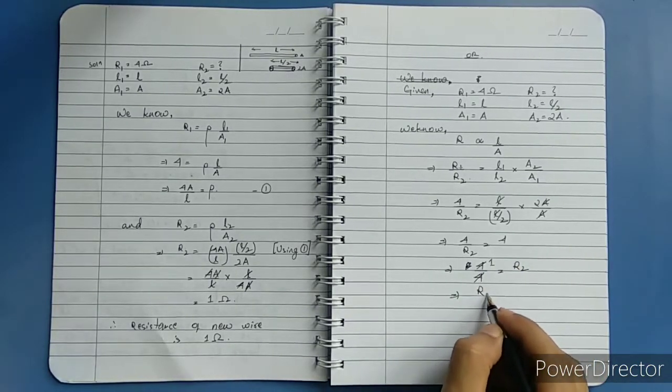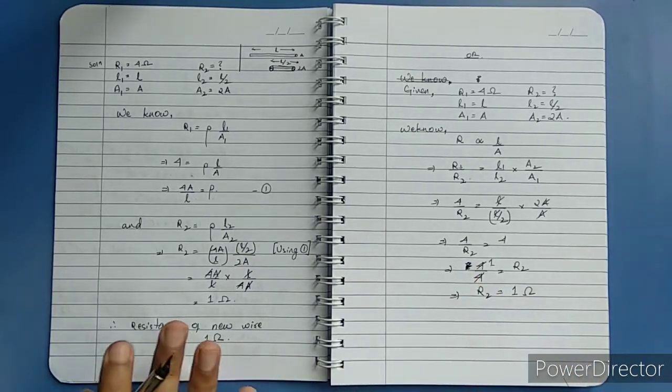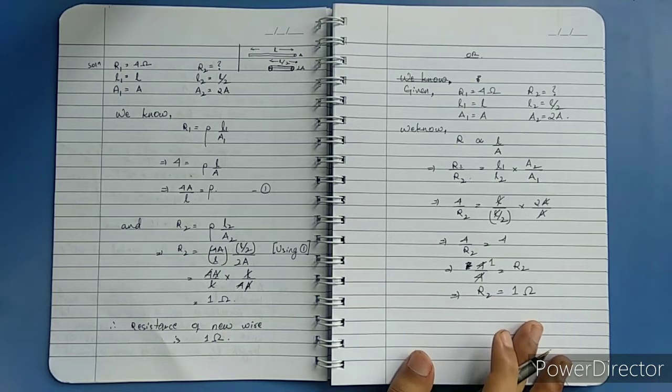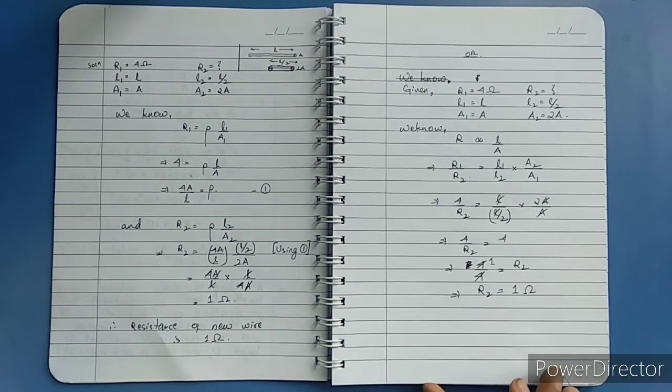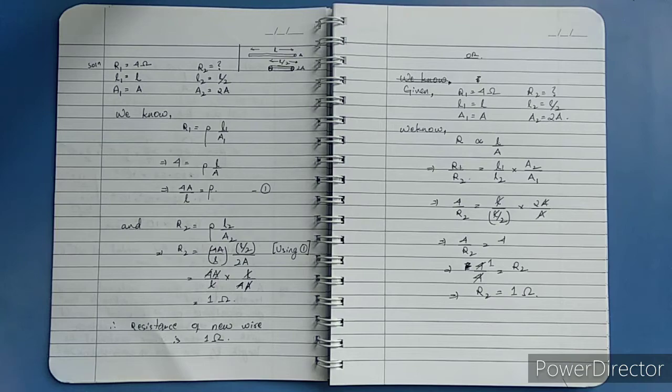So we have R2 equals 1 ohm. So we can do it in this way or in that way, whichever you find comfortable and easier to understand. Both ways are correct. Now we'll discuss the resistance of a system of resistors.